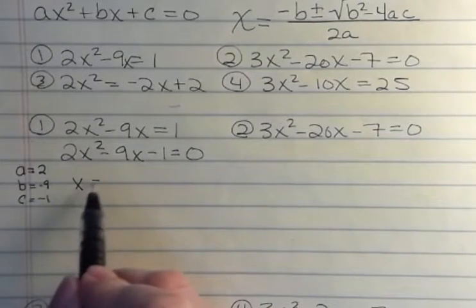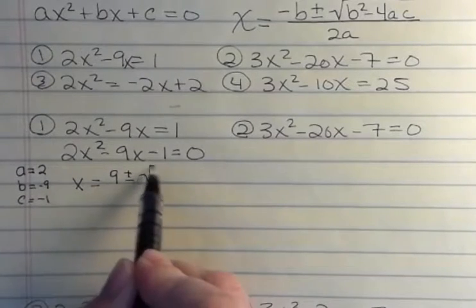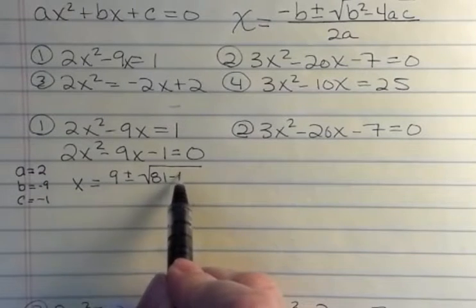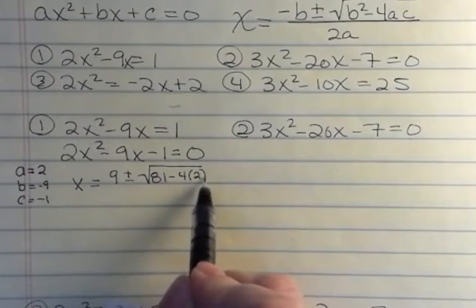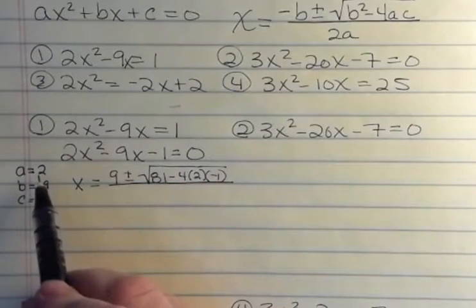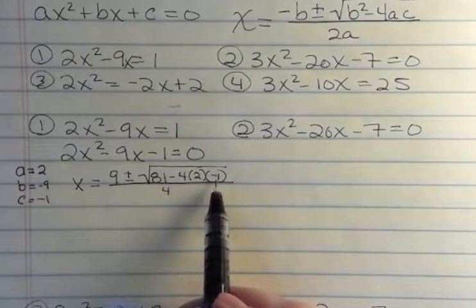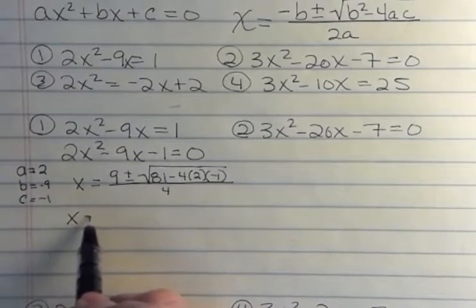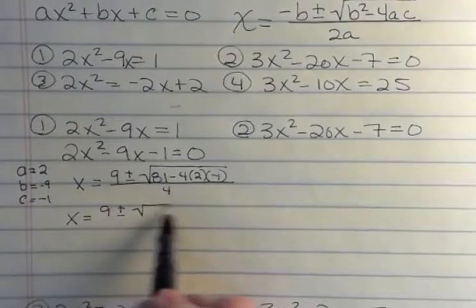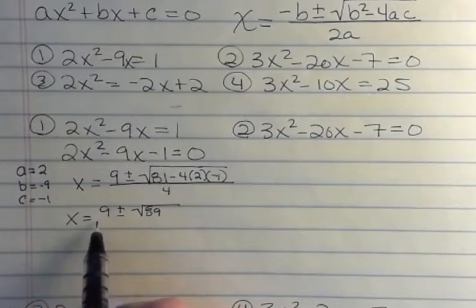So I have x equals negative 9, which is 9, plus or minus the square root of b squared, which is 81, minus 4 times A times C, all over 2 times A. Well, A is 2, so 2 times 2 is 4. And what I want you to see here is I have a negative and another negative. And since I have 2 negatives, that's going to make a positive. So I have 9 plus or minus the square root of 81 plus 8, which is 89, and that's over 4.